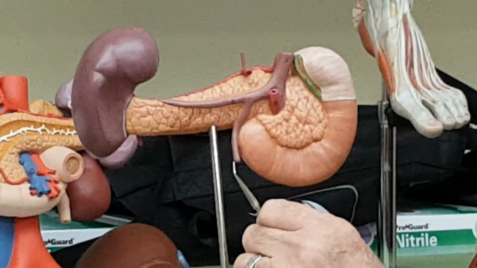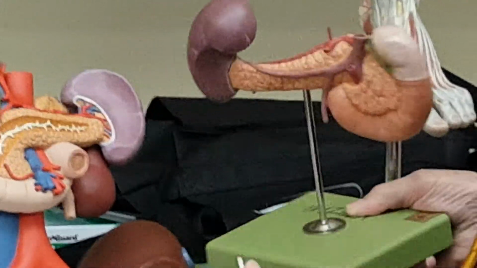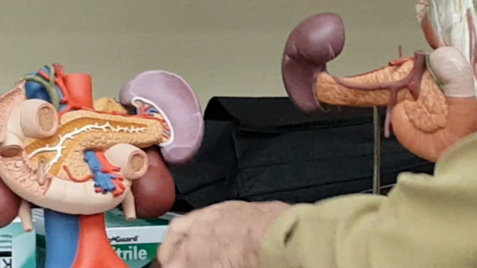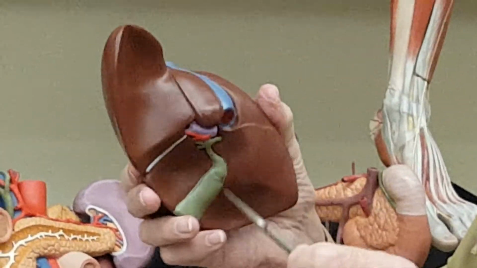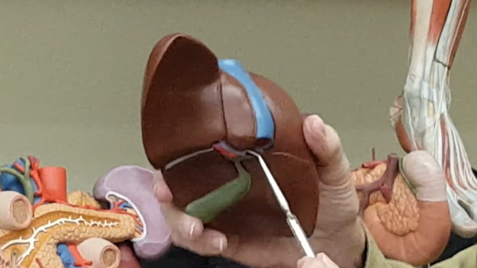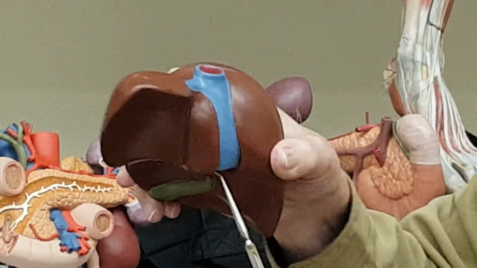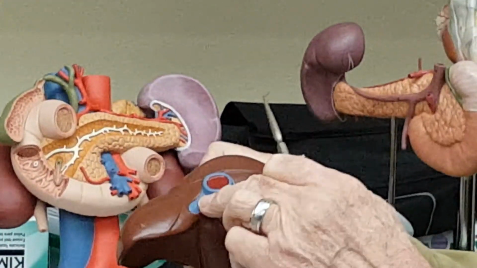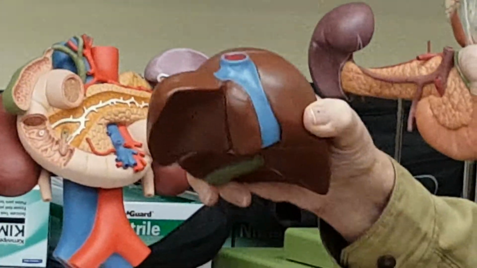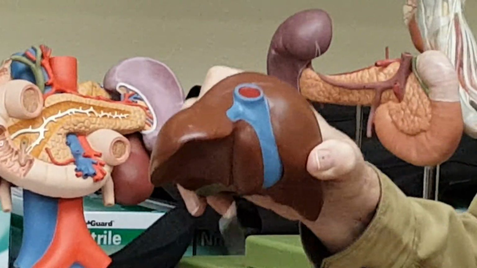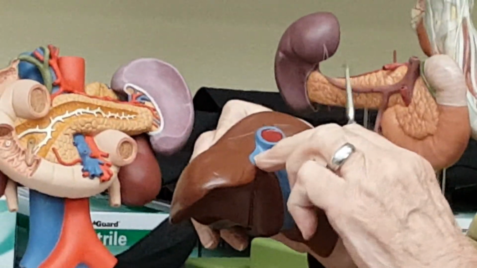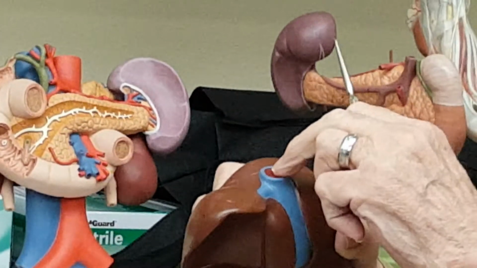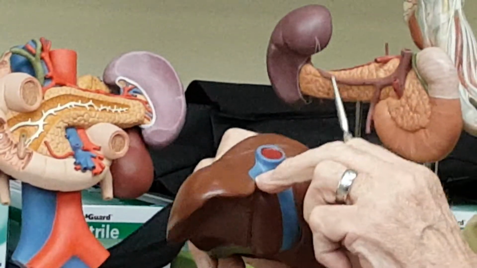The hepatic veins. We have the hepatic portal vein, which takes junky blood into the bottom of the liver, and it percolates up through the liver. Then you can just barely see them, the hepatic veins. As the blood has percolated up through the liver, the good blood is dumped back into the inferior vena cava by the hepatic veins.